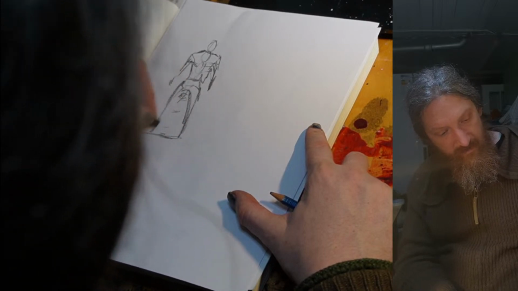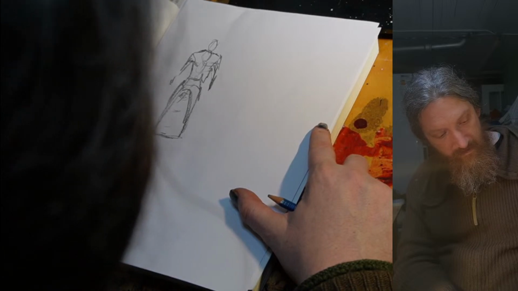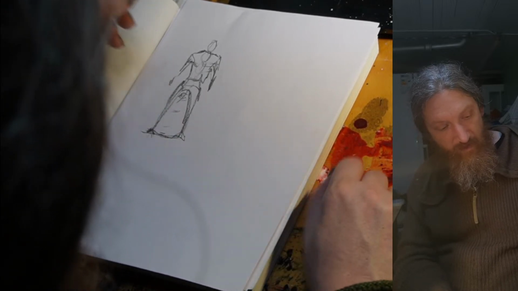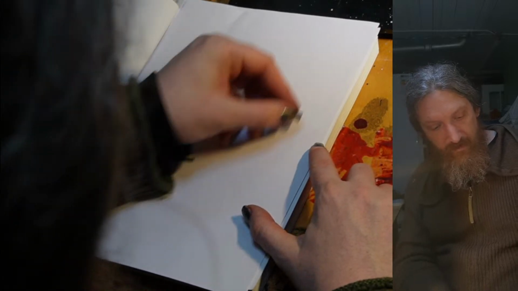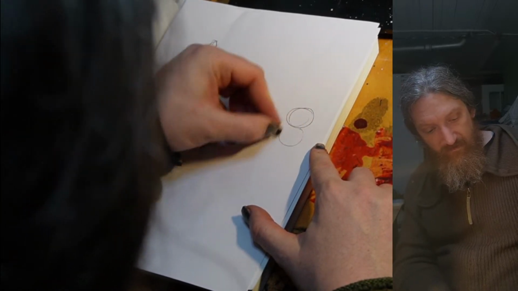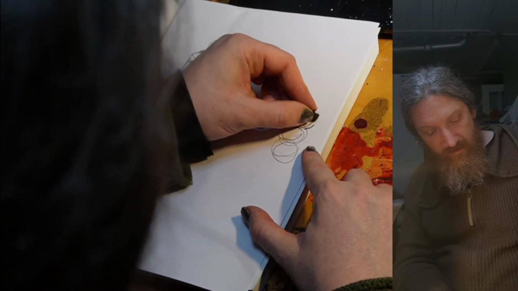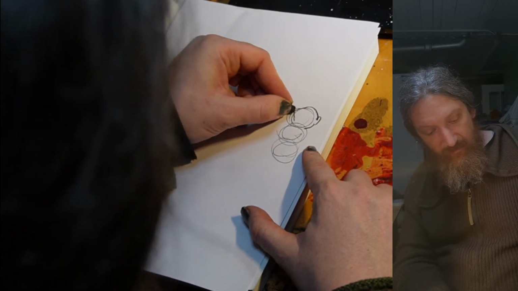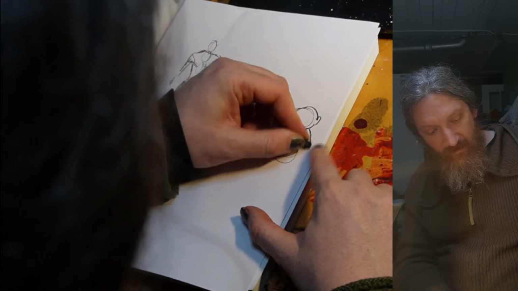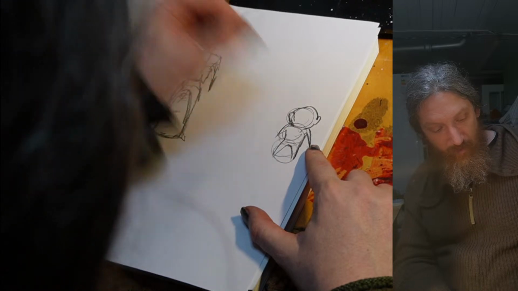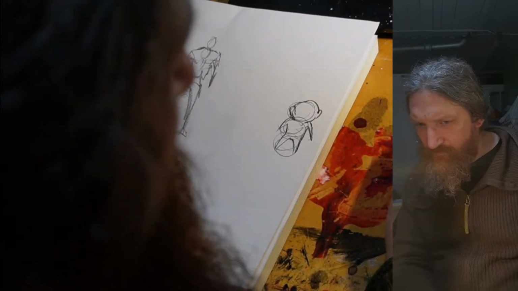Okay. And if we draw the same character, but with 3 heads, then that is a more cartoony or chibi proportion. Okay?